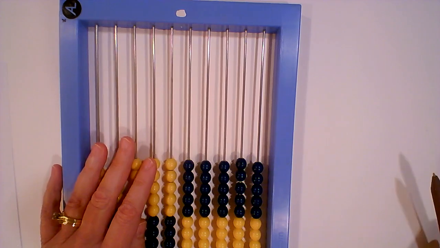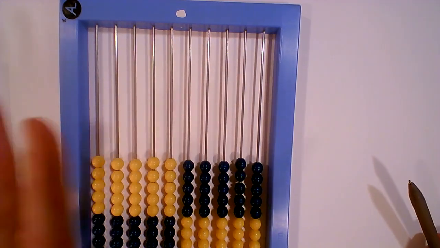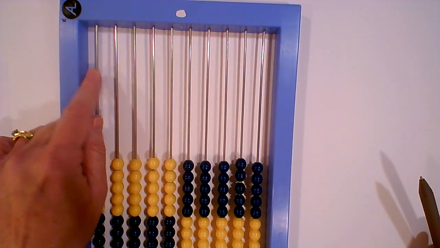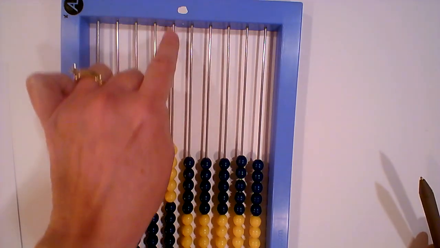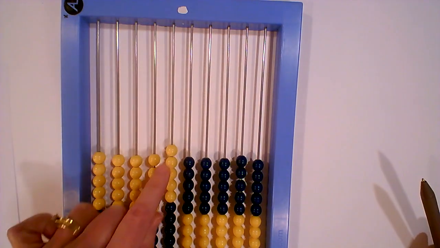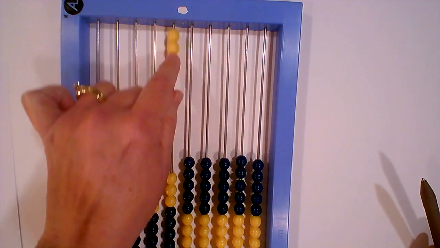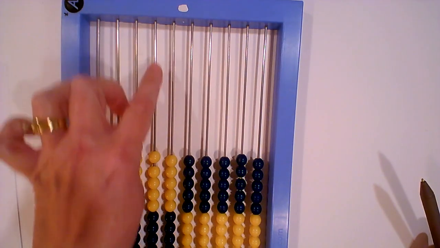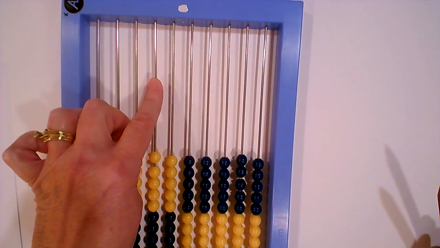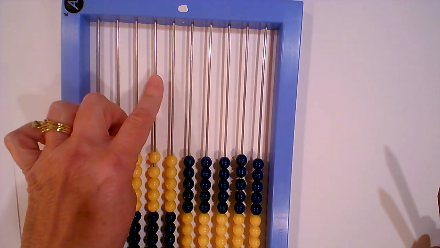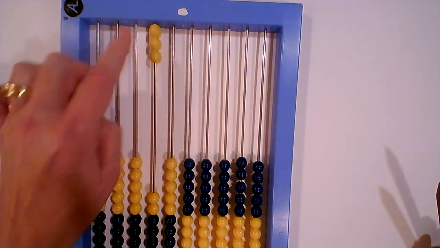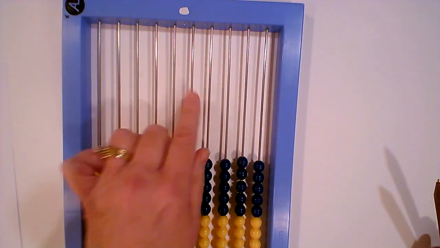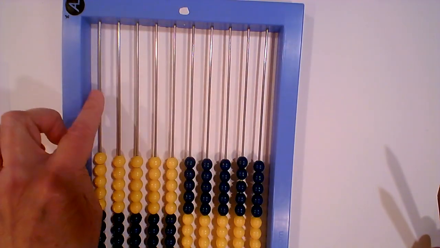What's important to understand on side one when using this for decimals is that each wire represents a place value. So this here represents the ones. If I put 2 beads up here, that is equal to 2. This wire here is worth 10. Every bead in here is a 10. So here I have 3 beads up there. That means there are 3 tens, and of course hundreds, thousands, and so forth.